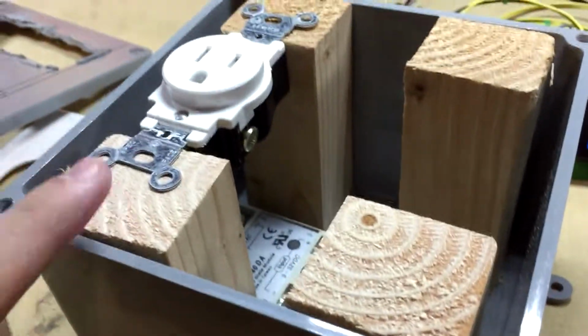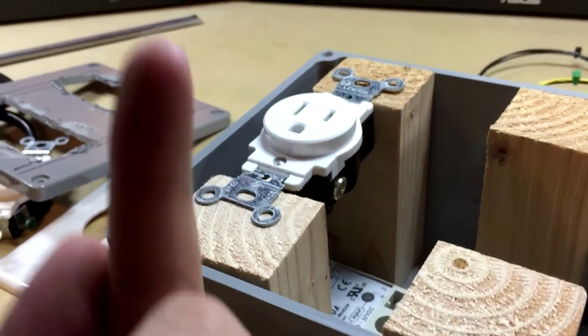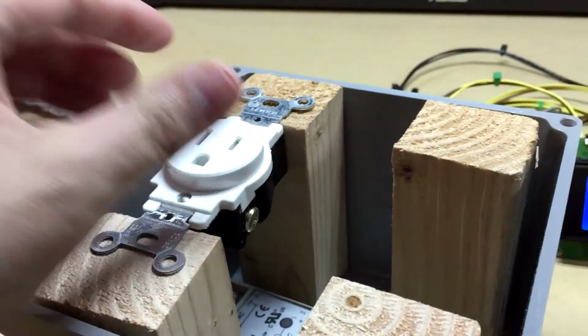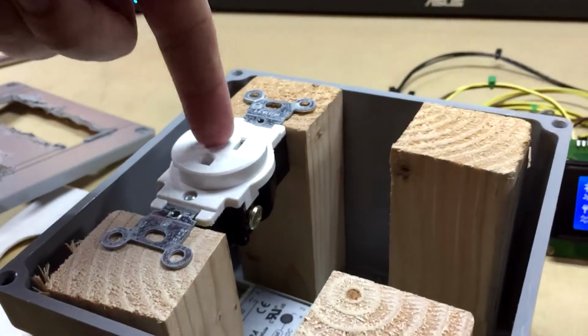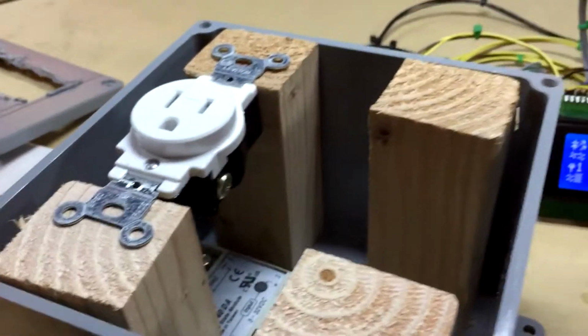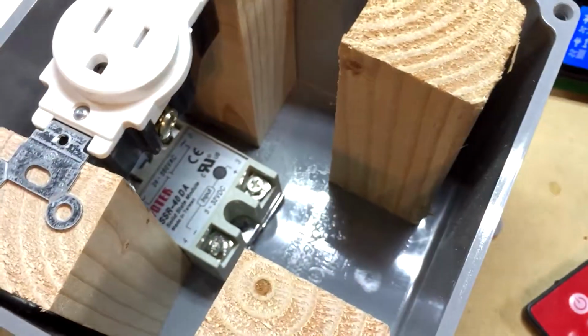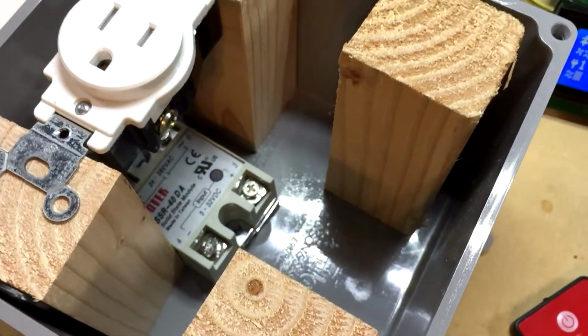And then from the underside of this box, I'm going to put screws into the wood. So this will be nice and sturdy, so I can pull power plugs in and out of there without worrying about the whole thing breaking. And then that should leave me with plenty of space down there for my solid-state relays.